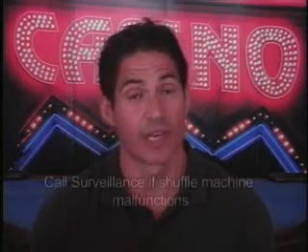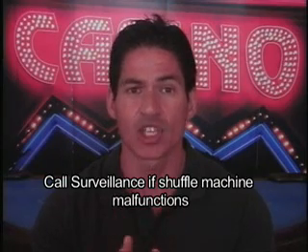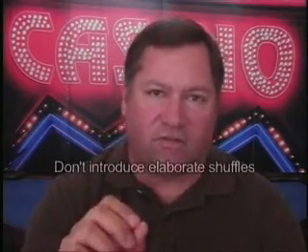Shuffle machines are great, but here's a word of warning. If you do use shuffle machines in your casino, make sure you have a manual shuffle procedure for all your staff on the floor and in surveillance, and that they know it. Also, introduce a procedure that if you have to go to the manual shuffle, you inform surveillance and ask them to monitor it.